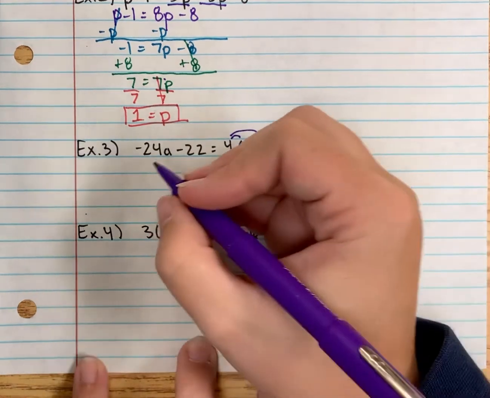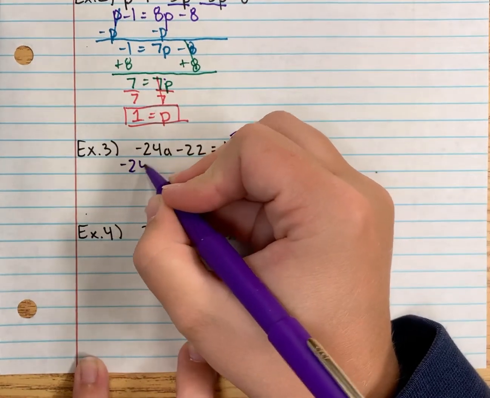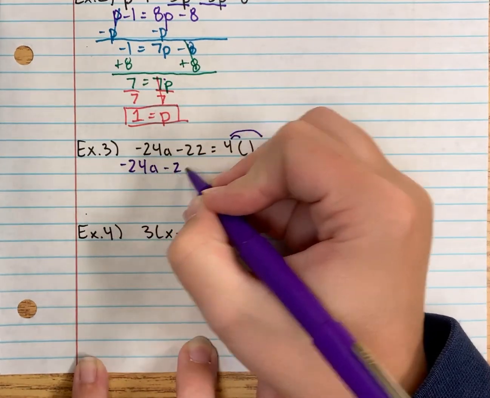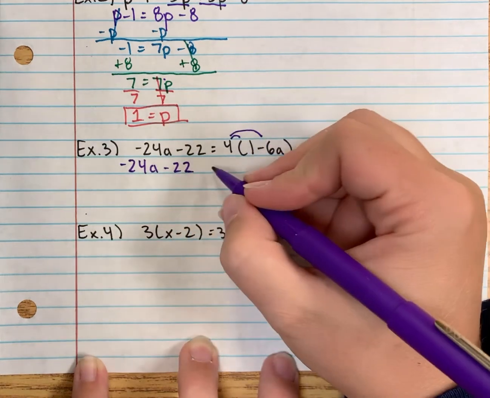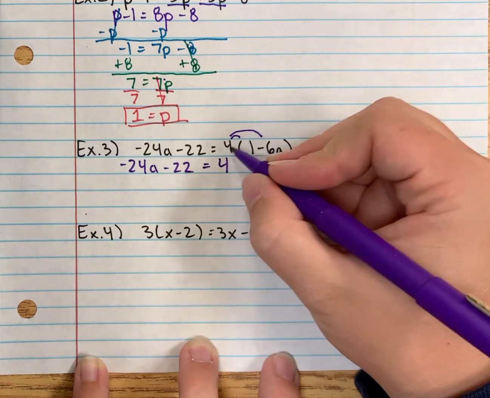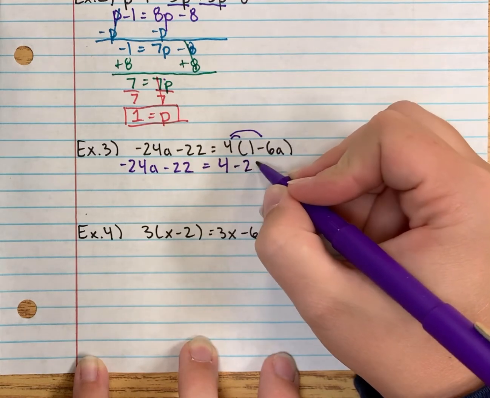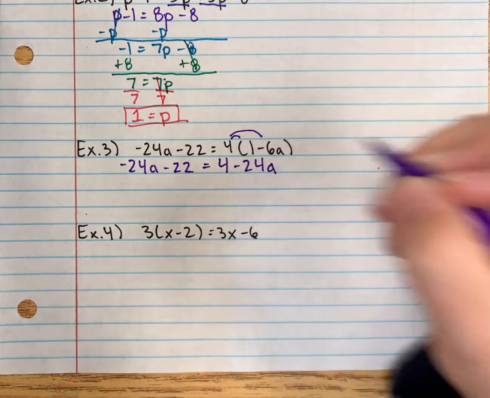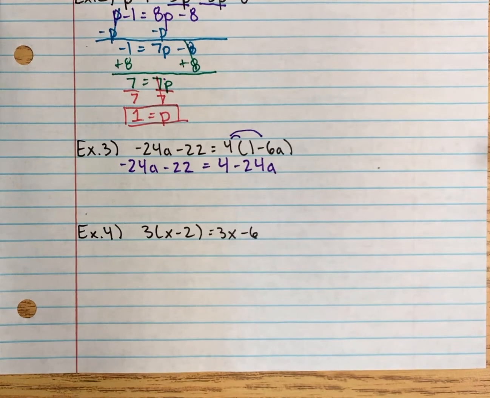All right, so when you do that, you keep the -24a minus 22, and that now equals 4 times 1, which is 4, and 4 times -6 is -24a. Okay? So once you've done that, again, you want to get like terms on the same side of the equation.